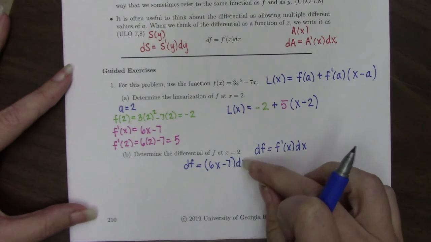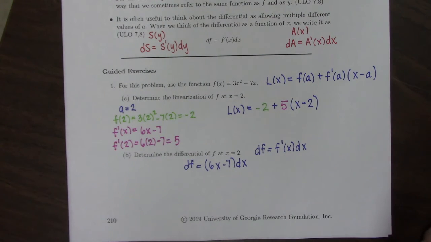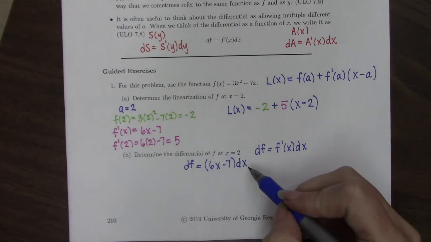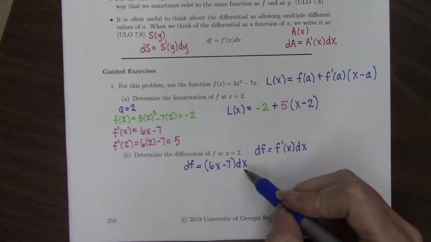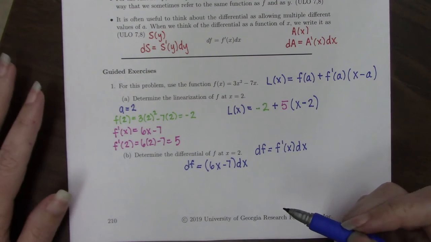It didn't give us a dx value. And so dx would be something like if they said, well, what is the differential of function f from x equals 2 to x equals 2.1? So then 2.1 minus 2 would be 0.1. That's how far apart the x values are. So now we can just do the general form of it.